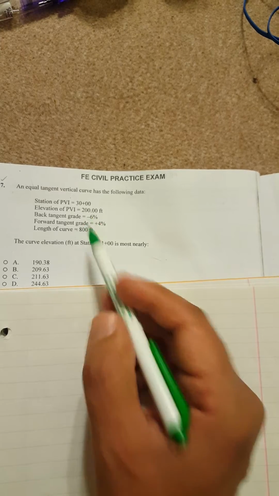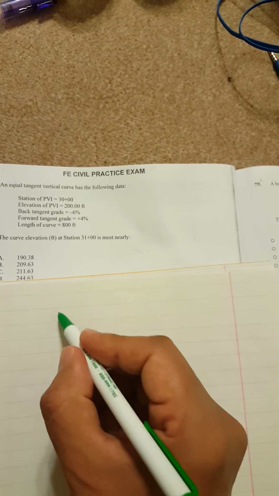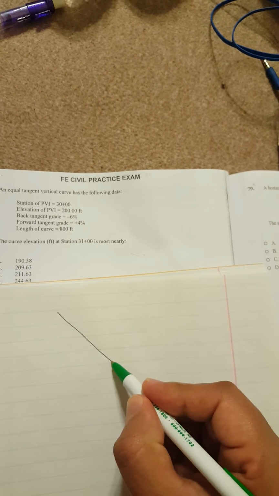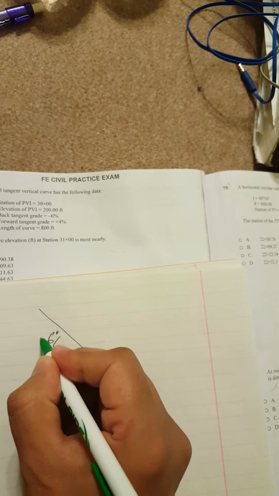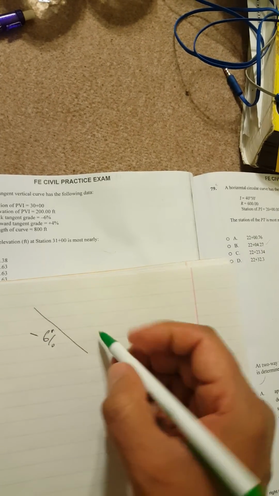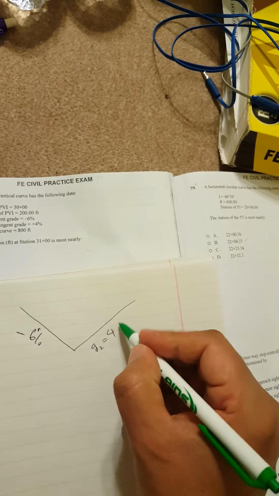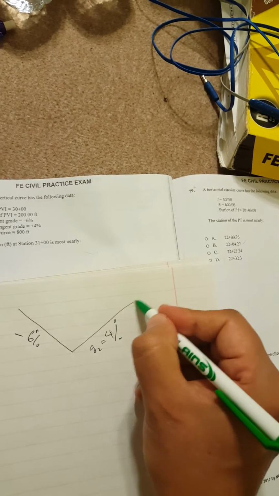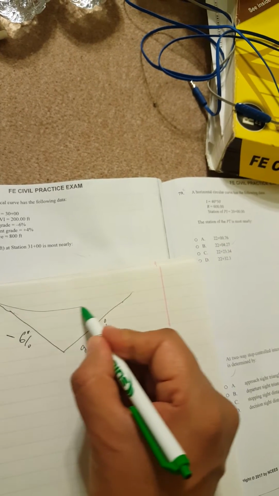Let's start from the grade. It is the first grade, or G1, is minus 6. It means it's downgrade, something like this. It is minus 6%, and then it's 4%, which is G2. Okay, let's say this is the curve.